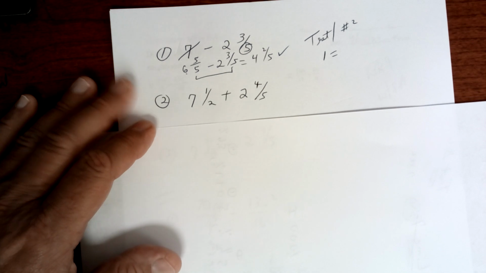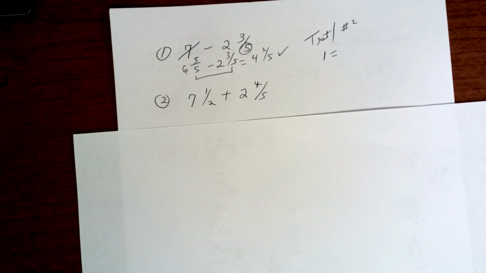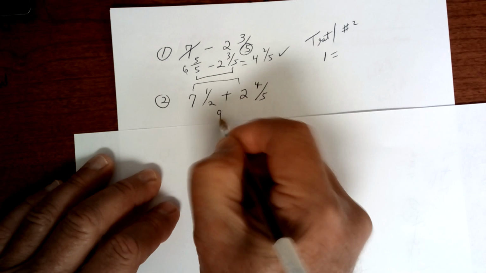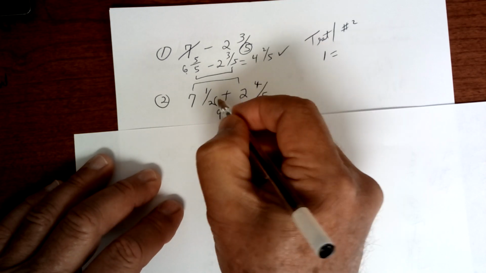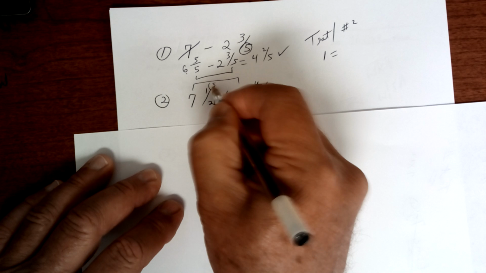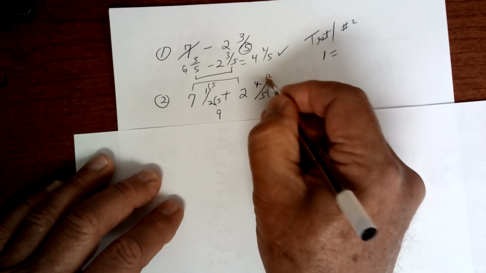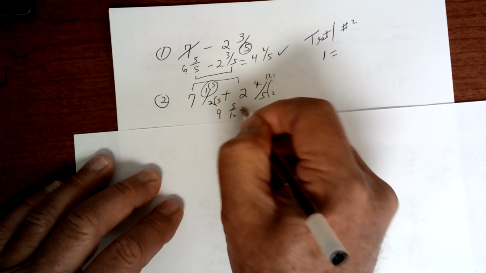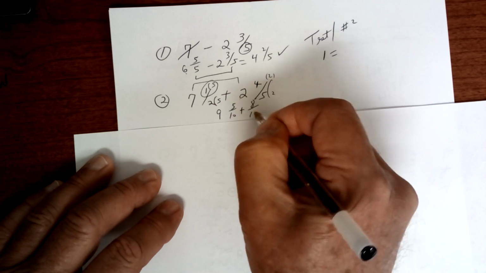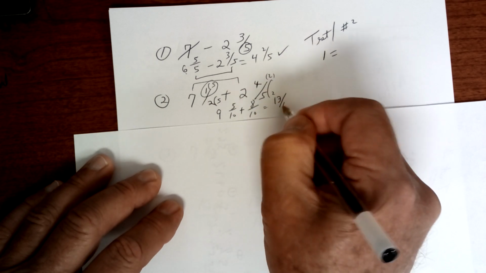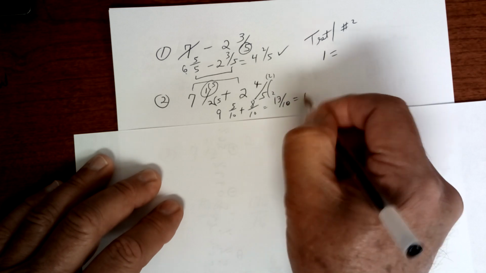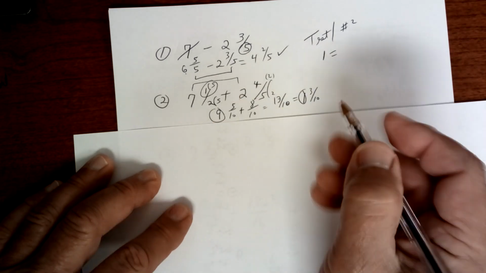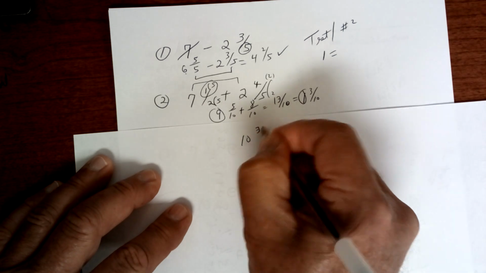This one right here, I got to find my least common denominator. Now what you could do, like some of you did, is add your whole numbers. 7, 8, 9, and then find your least common denominator, which I think is 10. This one you're going to multiply by 2. So this is going to be 5/10 plus 8/10. When you do that, you get 13/10, which equals 1 3/10. So when you add this and this, you get 10 3/10. And that's what I'm going to go with.